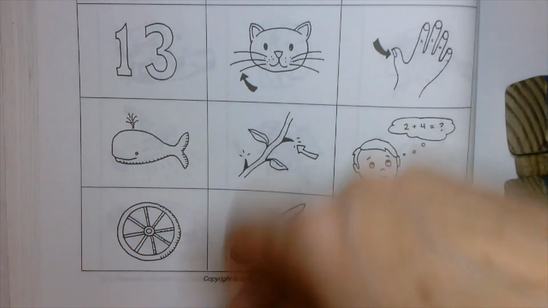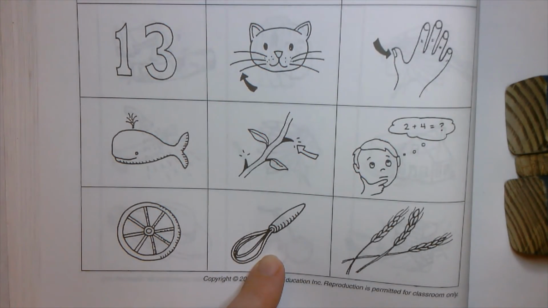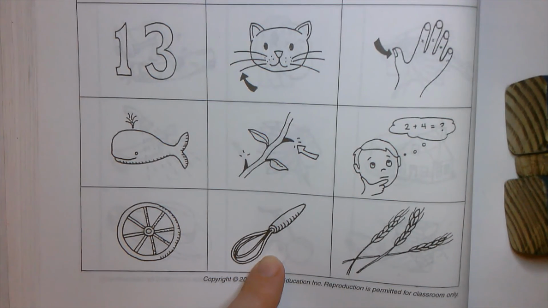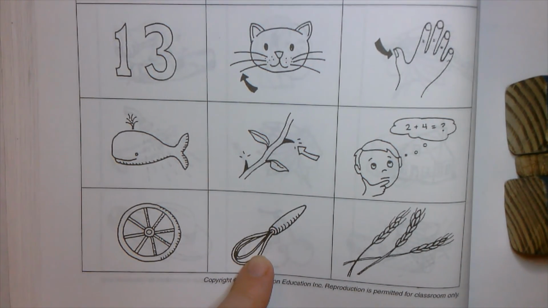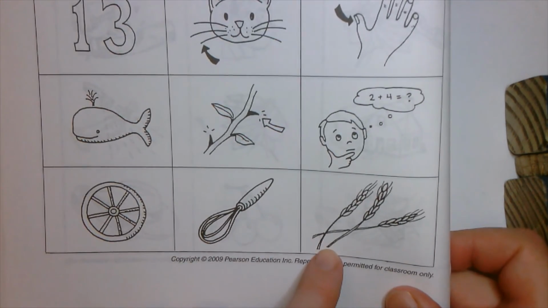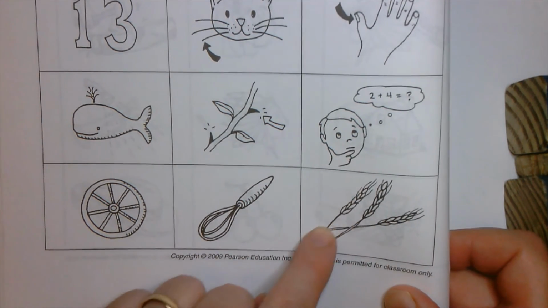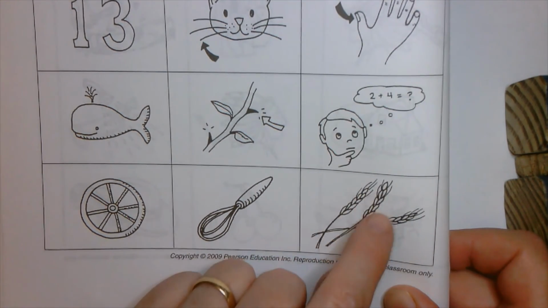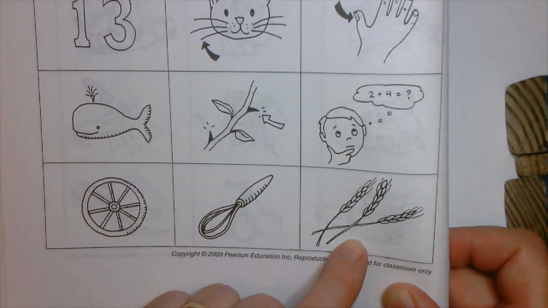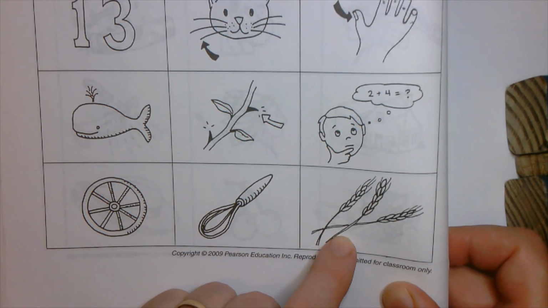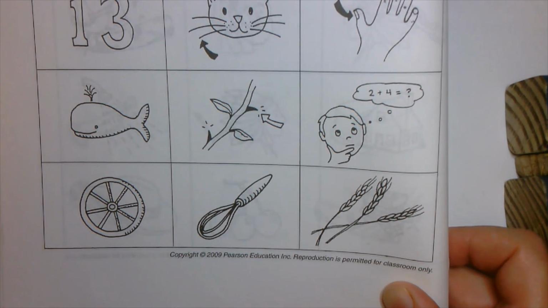This here that you might use to stir up some eggs really well, or maybe a cake to make it nice and smooth, that's called a whisk. And right here, we've talked about this in Bible, those long grasses with the heavy grains on them that we can take and grind up into flour. This is wheat. Wheat. All right, kindergartners, you've got your work ready now for today. Go ahead and get started.